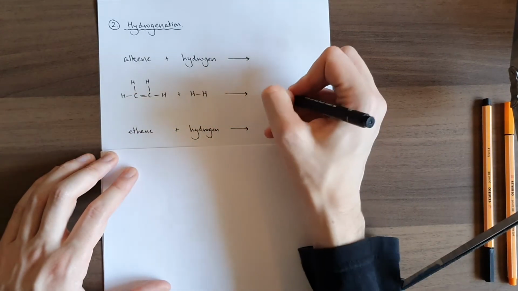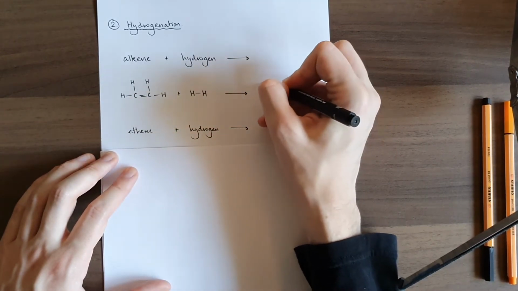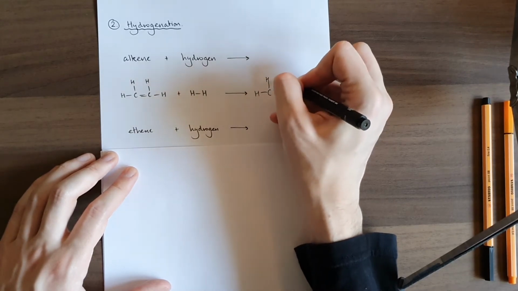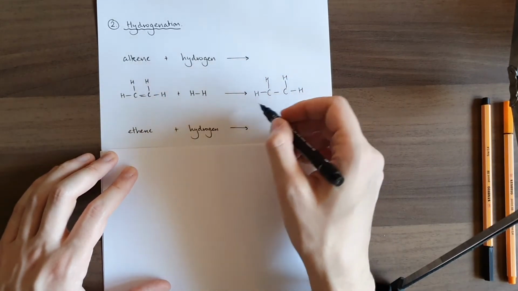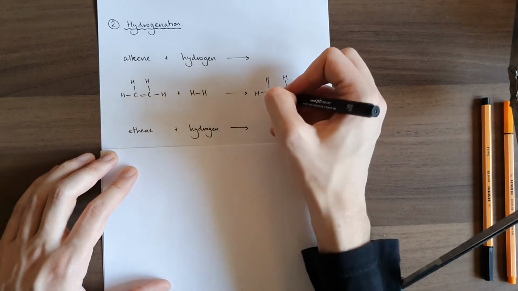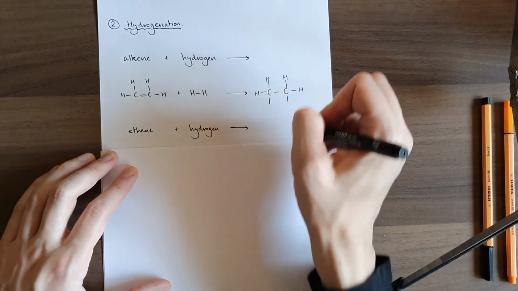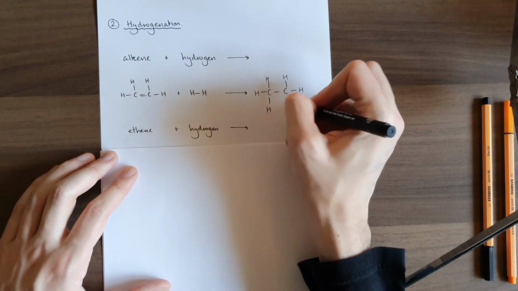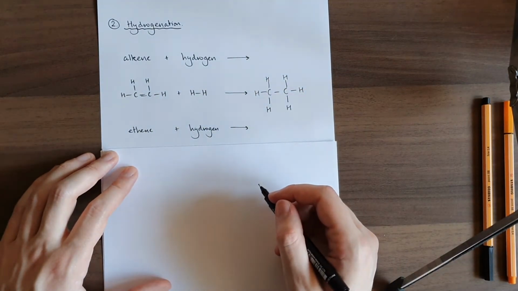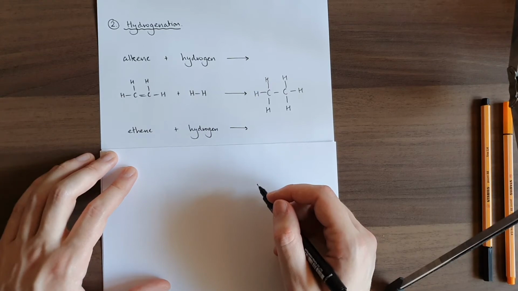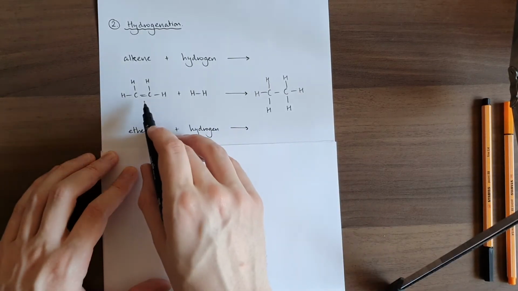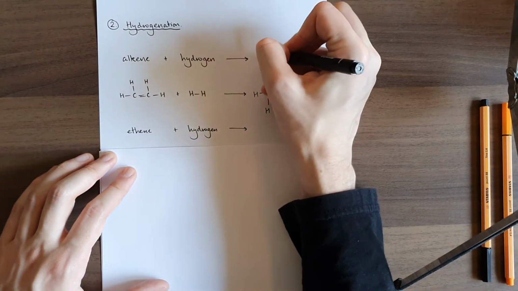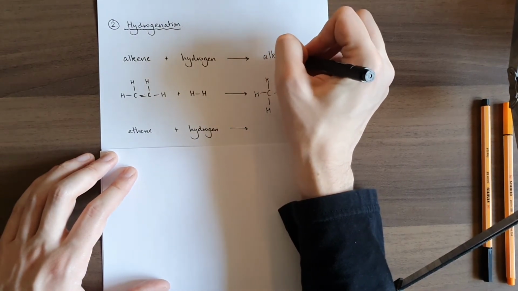Now, what happens when we add hydrogen across a double bond? Well, again, we keep all the atoms that we had before, 2 carbons and 4 hydrogens. We open up the double bond and we add in the chemical that is being added. And you'll notice that instead of now having an alkene, very simply, I've actually formed an alkane.